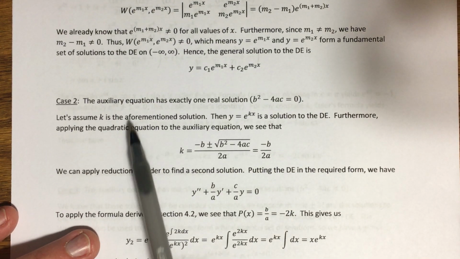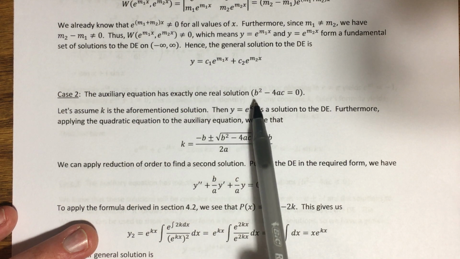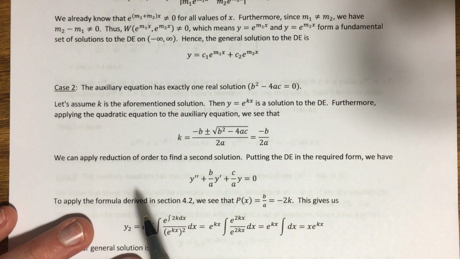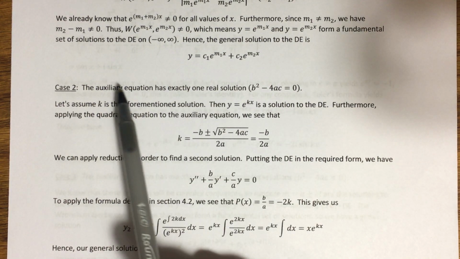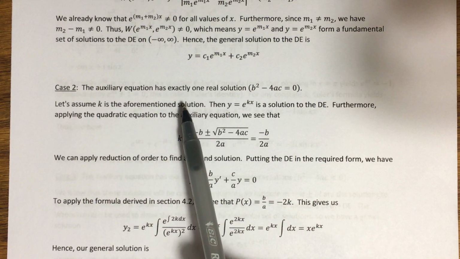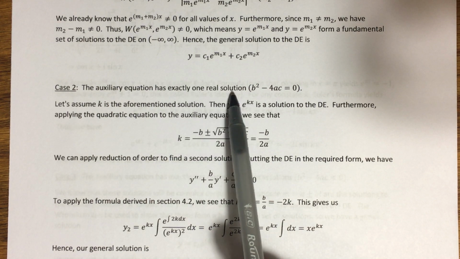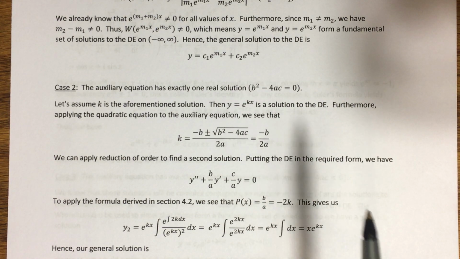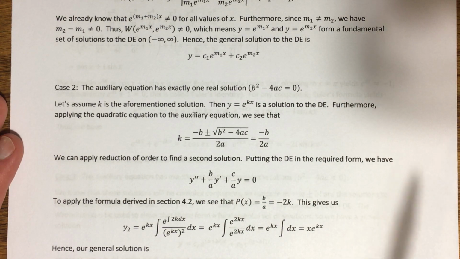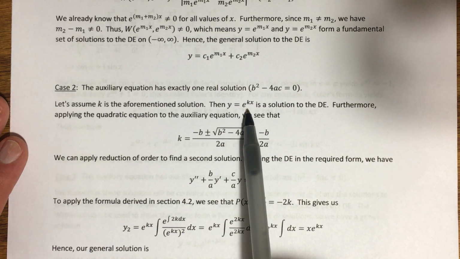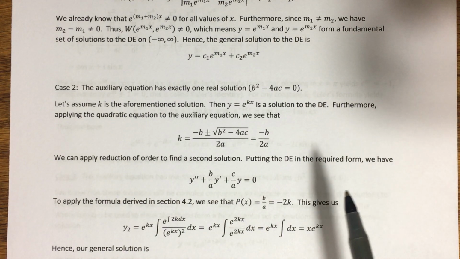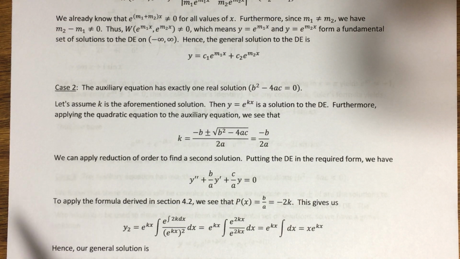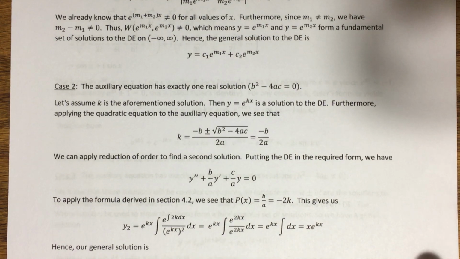What can we do in the event of case 2? So if our discriminant for our auxiliary equation is equal to 0, that implies that that quadratic equation will only have one real solution. It's a repeated root, okay? That causes us to run into some problems because that only gives us one solution to work with. Because we have a second order equation, we need two solutions, and we also need them to be linearly independent before we can come up with our general solution.